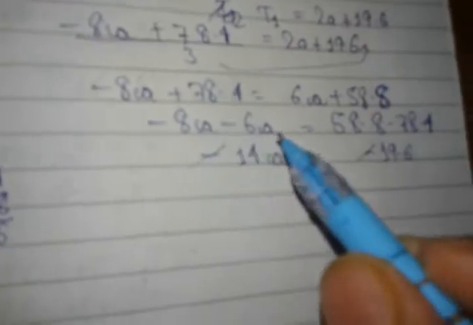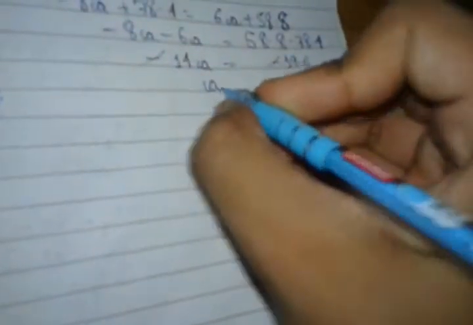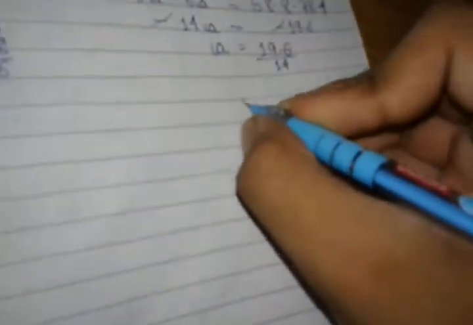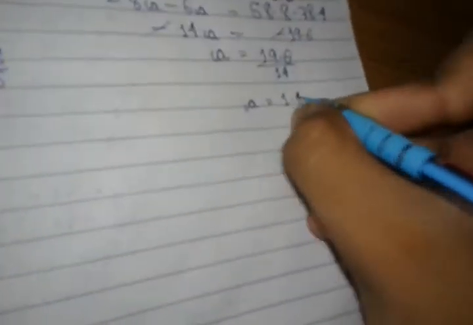So minus minus will be cancelled out. Now we will get the acceleration as 19.6 divided by 14, and hence acceleration will be equal to 1.4 meter per second square.